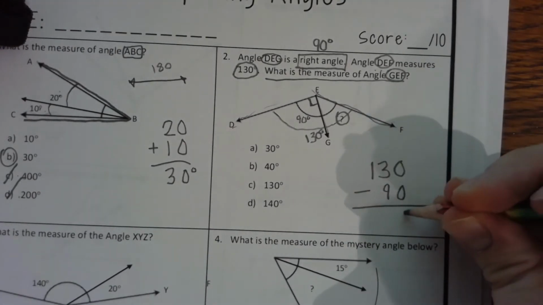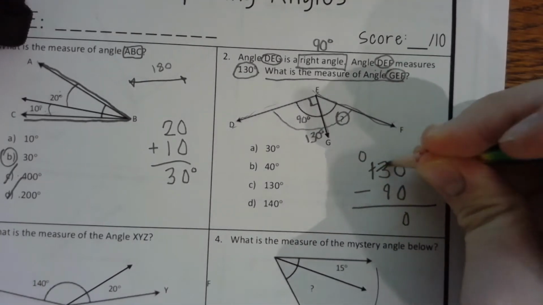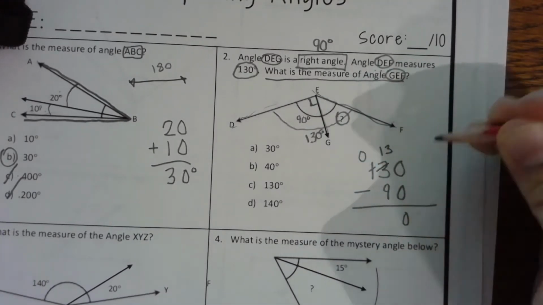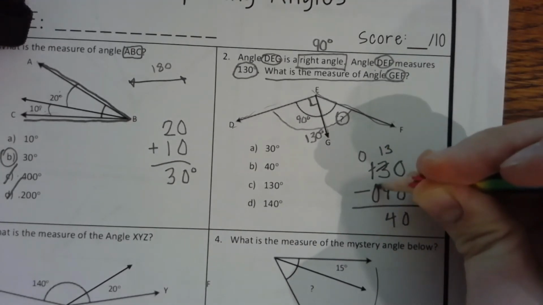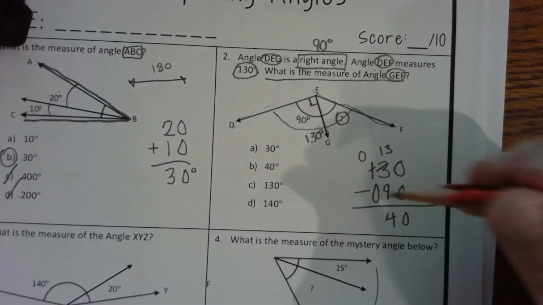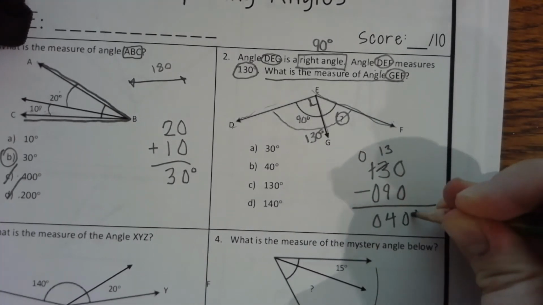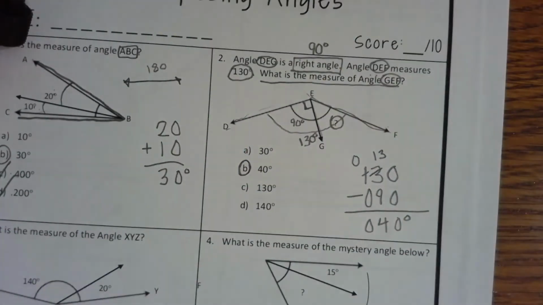Okay, 0 minus 0 is 0. For this one, we can't take 9 from 3, so we have to borrow. We add 10 to the tens place. 13 minus 9 is 4, and then 0. Remember, you can put a 0 here as long as it's to the left of the number. It doesn't change anything. 0 minus 0 is 0. Now we match, and we see that 40 is our answer. Okay.